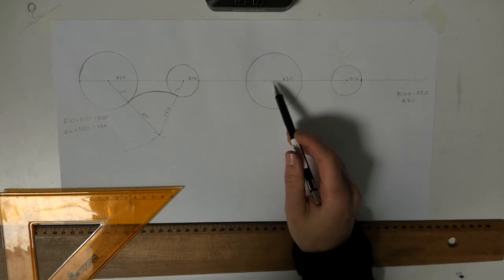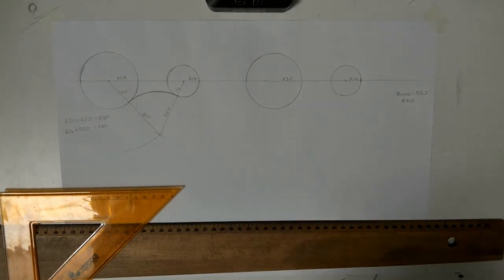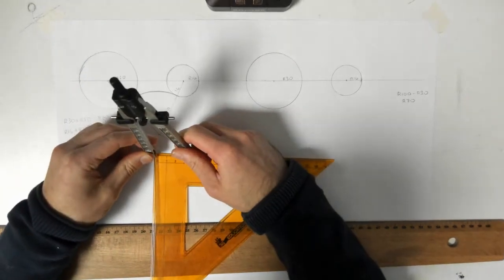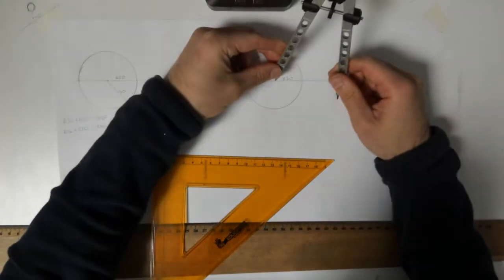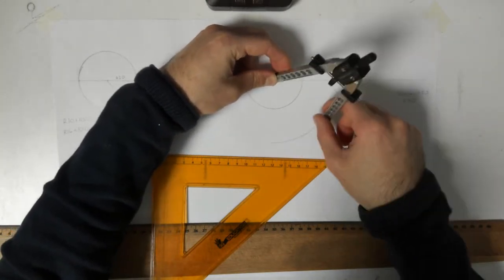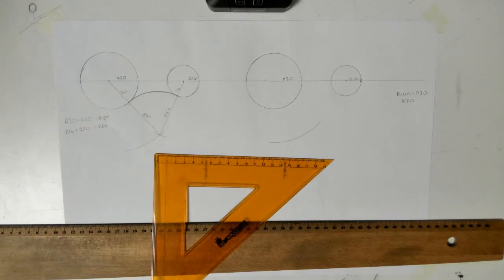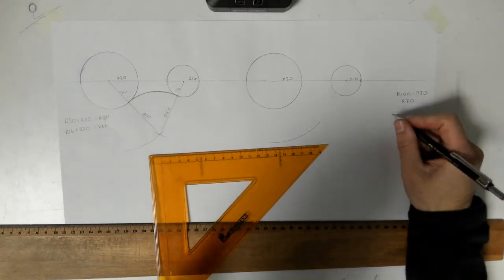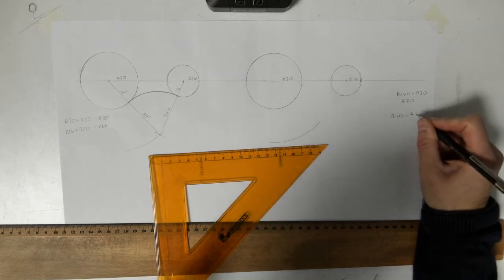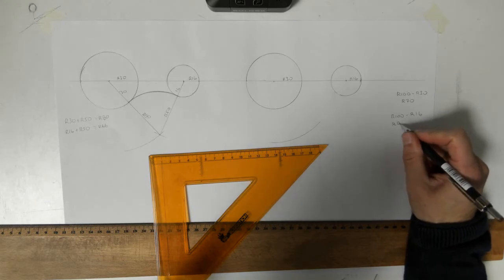So we want to swing a radius of 70 from our centre here. So we take 70, swing it from there, and then we need to take our second one. So we're going to have a radius of 100 minus a radius of 16, and that's going to give us a radius of 84.